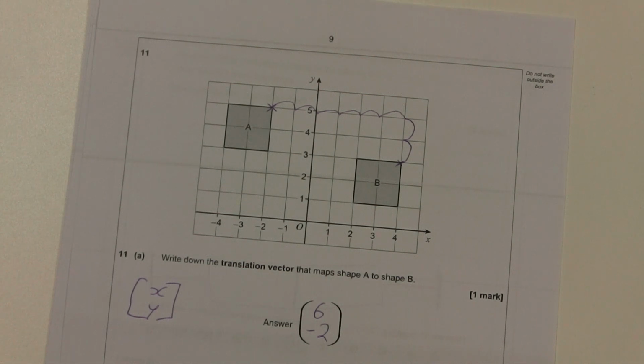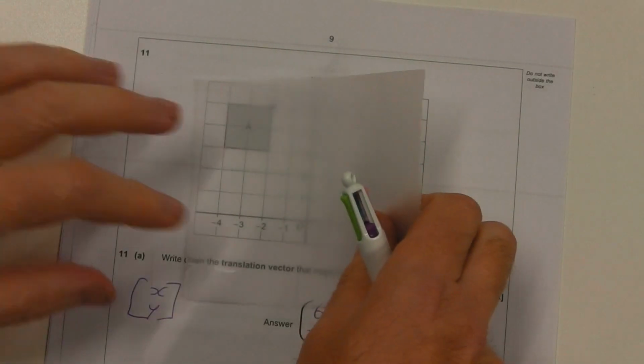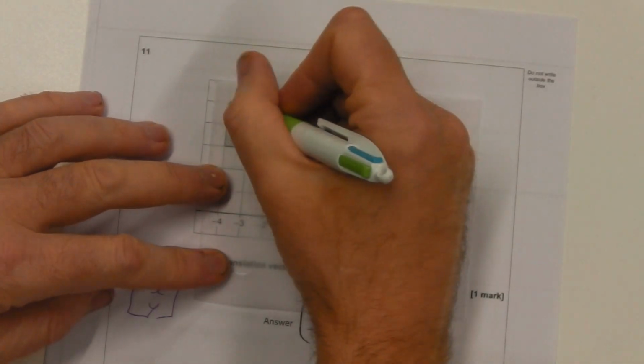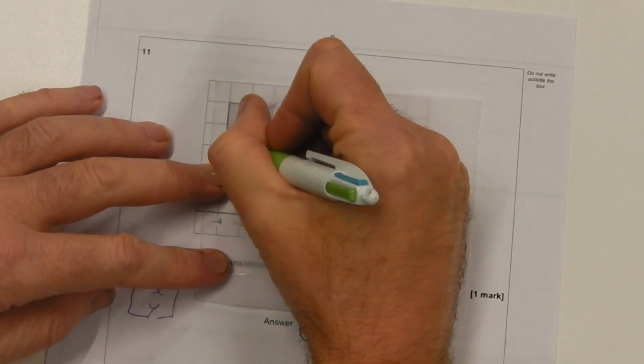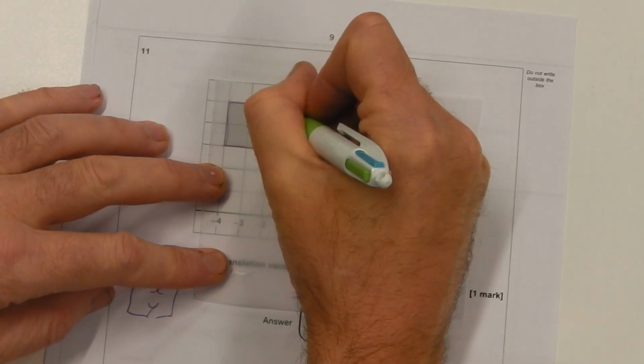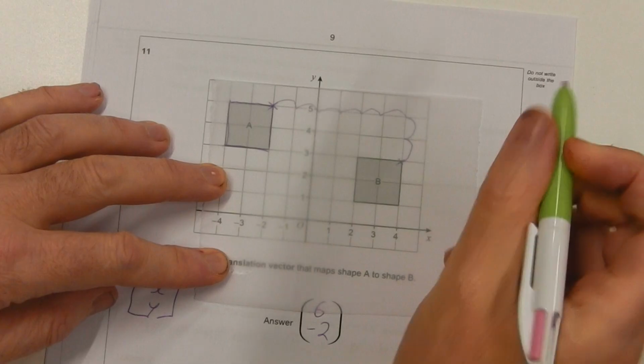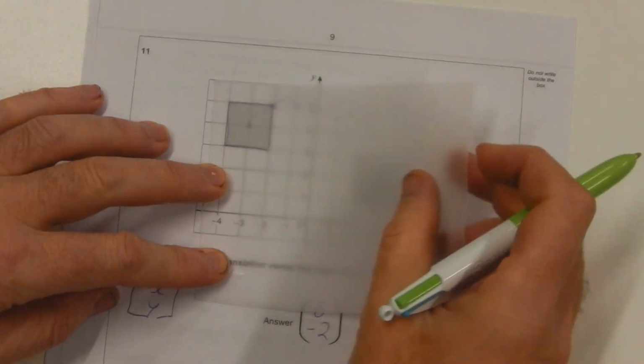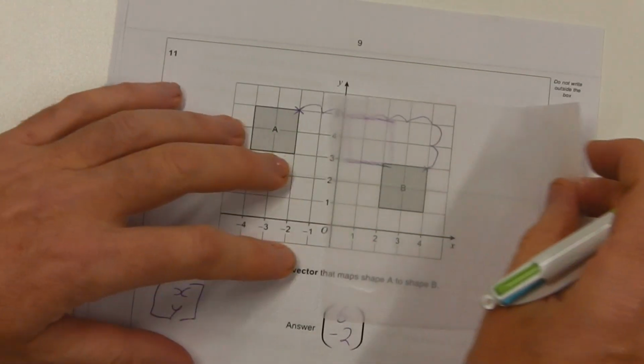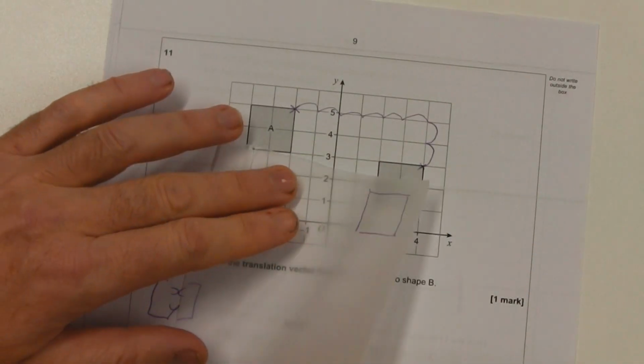I'm just going to grab some tracing paper, just so I can demonstrate what we're talking about here. Now the sneaky thing here is, because it's a square, the rotation itself is not immediately as clear. So we've got to turn it, because we've moved it to get to there, but we need to turn it.